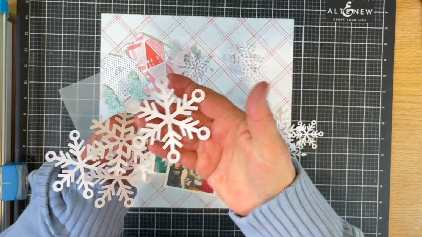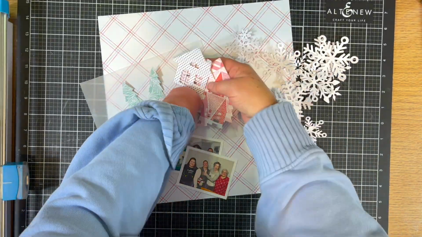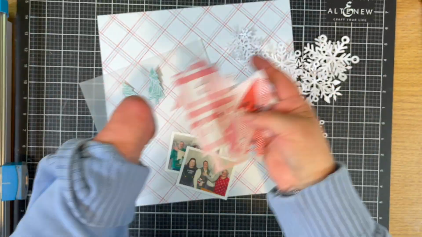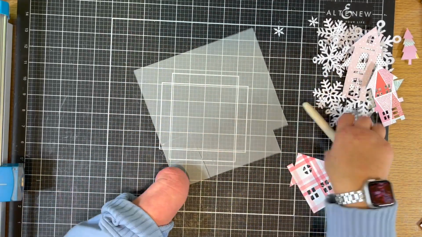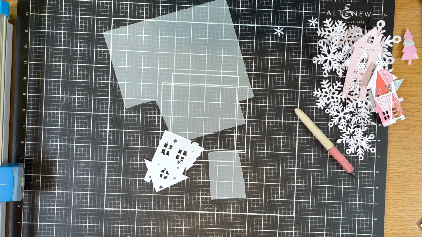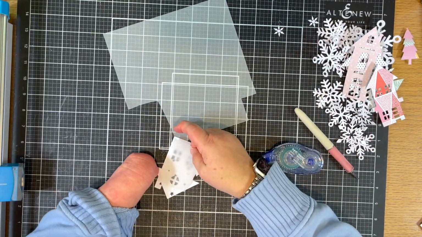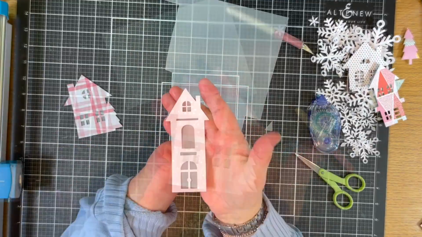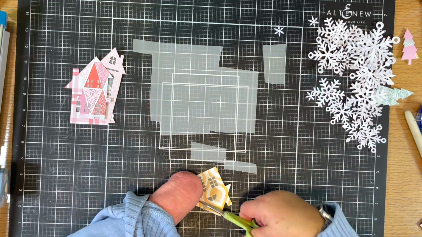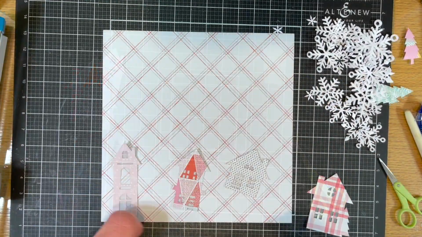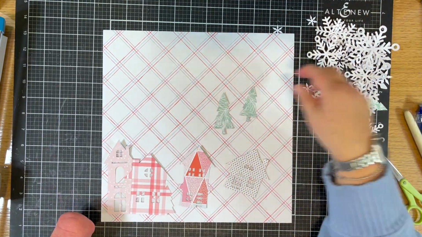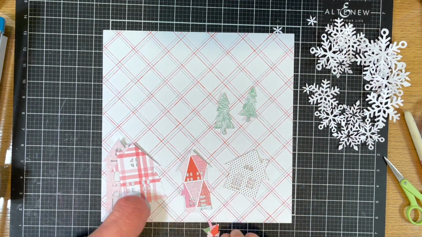I cut two different cut files for this layout. One was snowflakes and the other is village bits. So I cut my houses, a couple of trees, and a gazillion snowflakes. I didn't like the way that the windows were just empty placed down on my paper, so I grabbed some stash vellum and backed the windows with that. So you can see I did that with all of the houses.